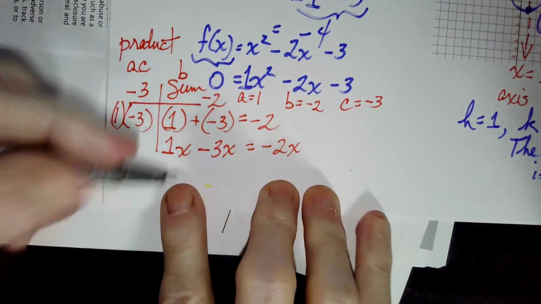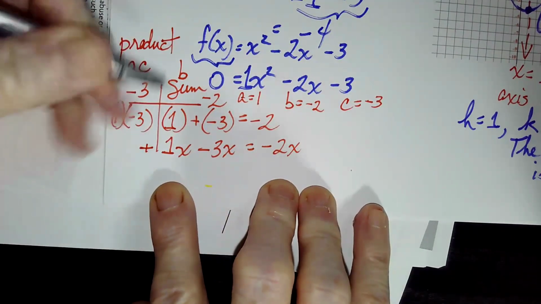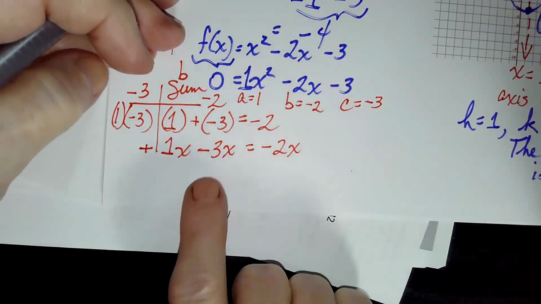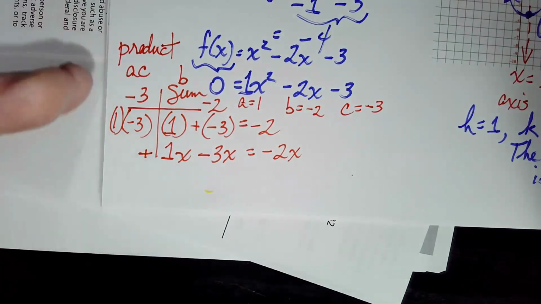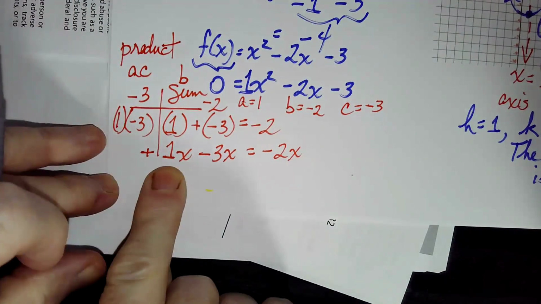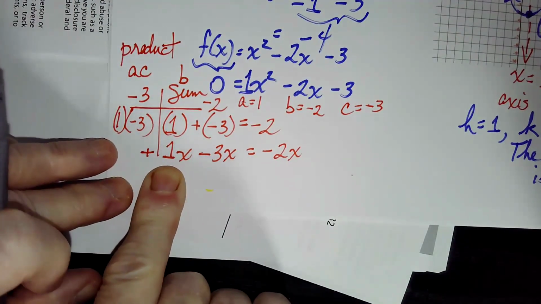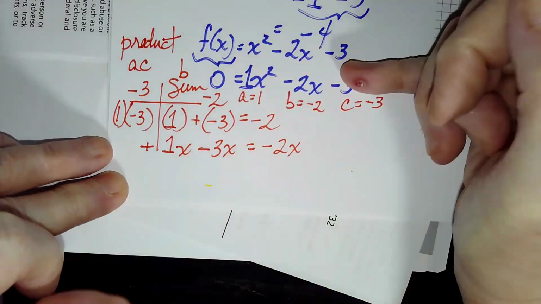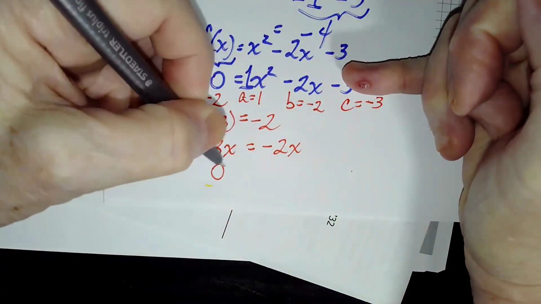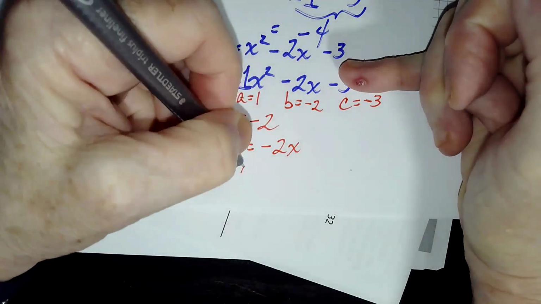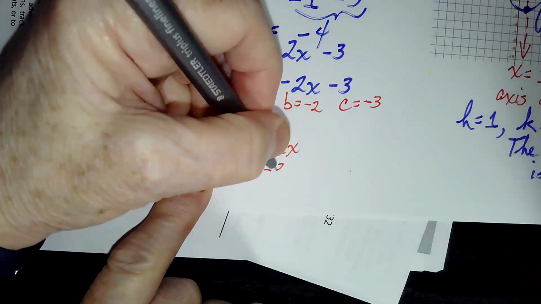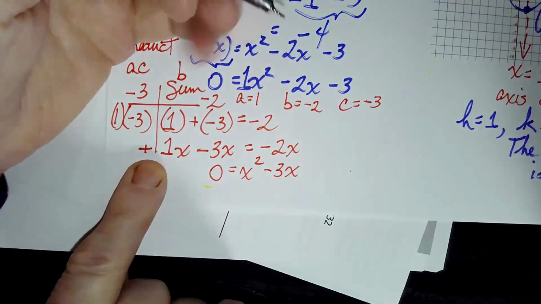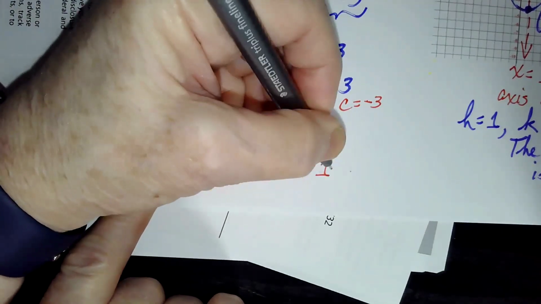But when you factor by grouping, if you can make the middle number positive, life will be happy. So I'm going to put the 1x second. I'm going to rewrite the quadratic. 0 is equal to x squared, I'm going to put the negative 3x plus 1x.